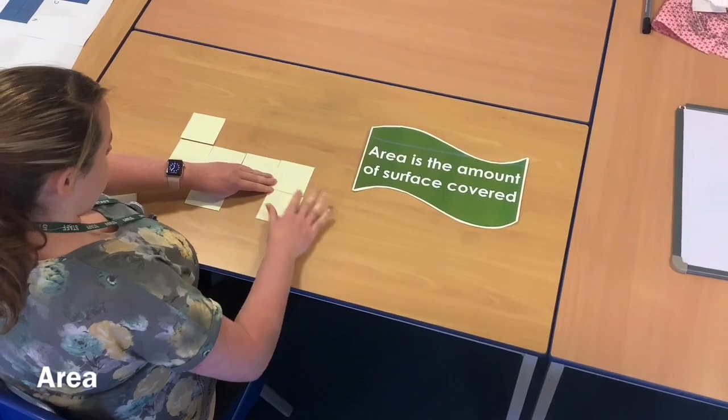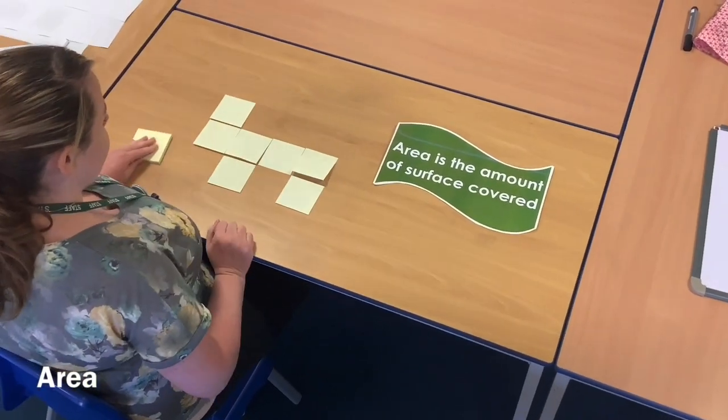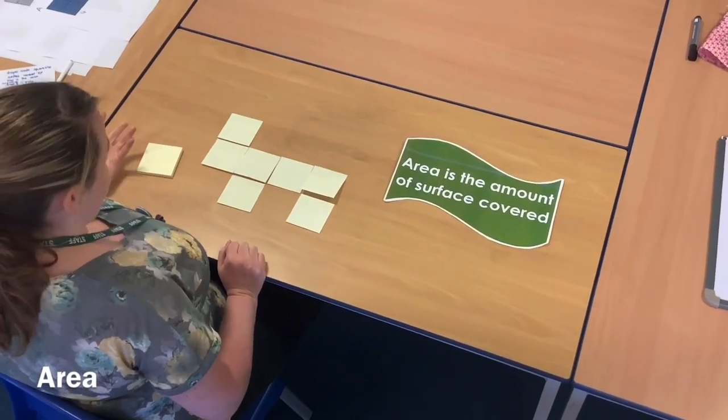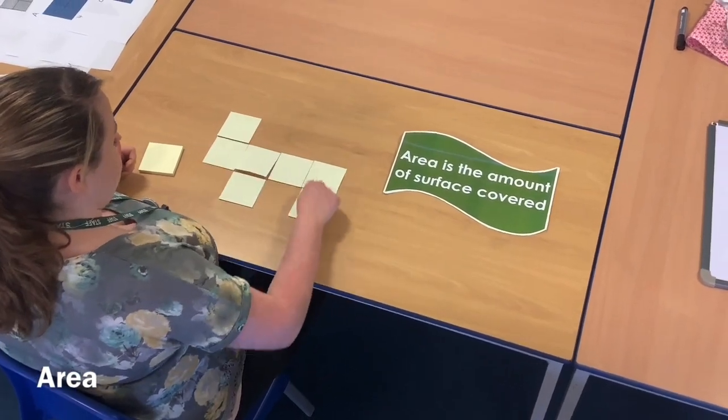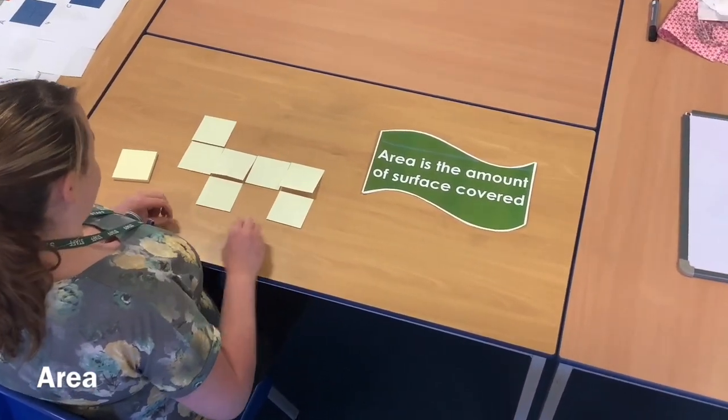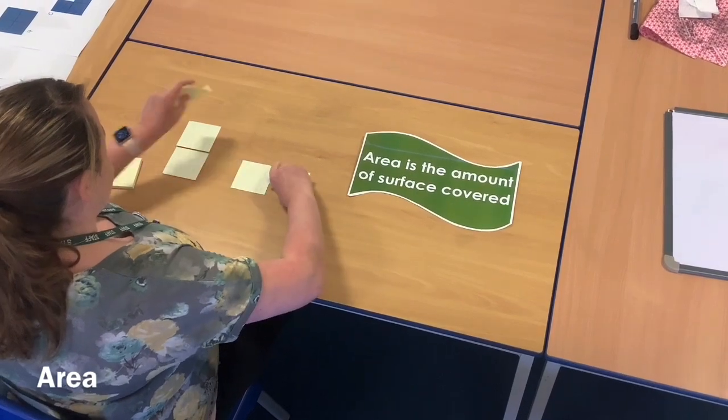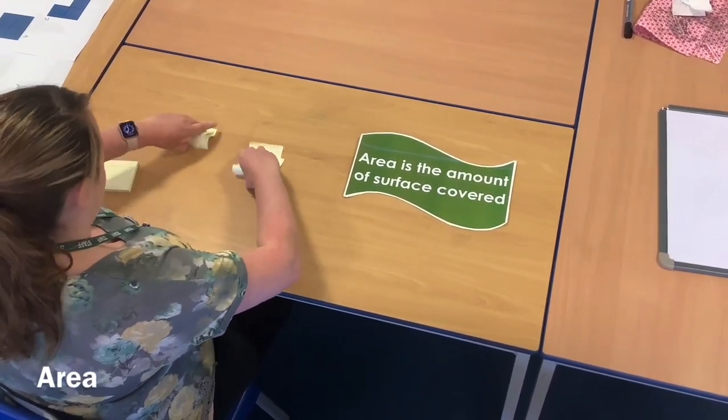So the shape that I've created, the area is 7 square tiles, because that's the amount that has been covered. Okay, so I'm going to show you now some more shapes.